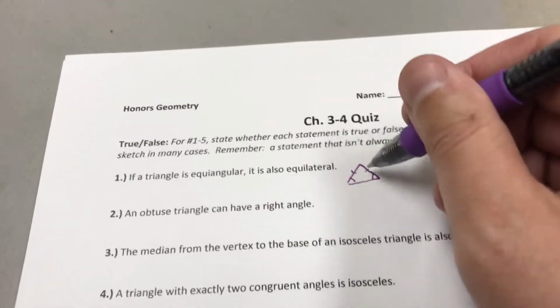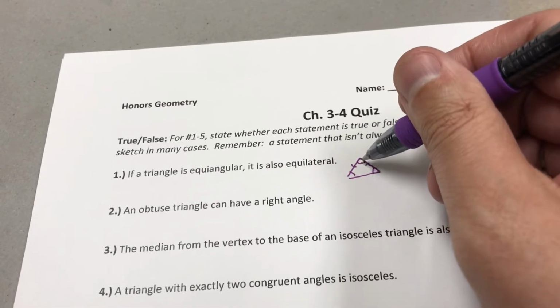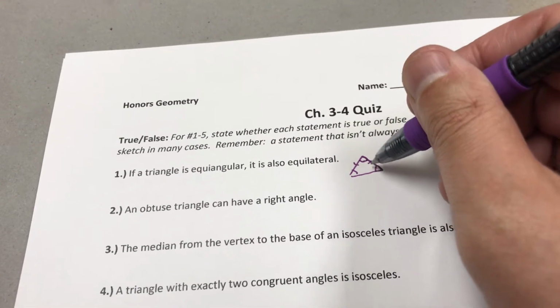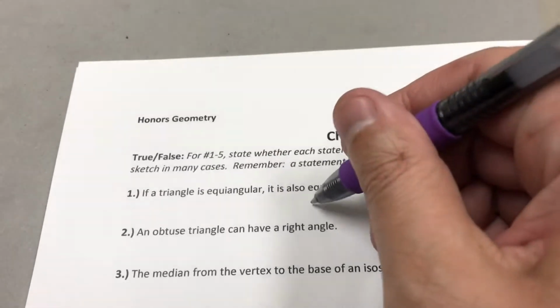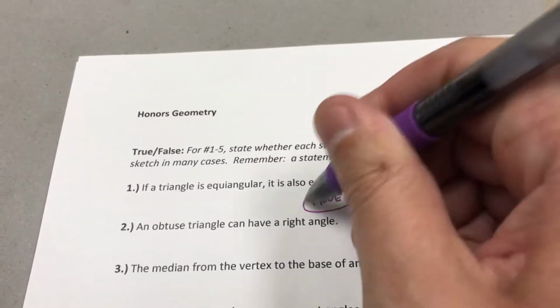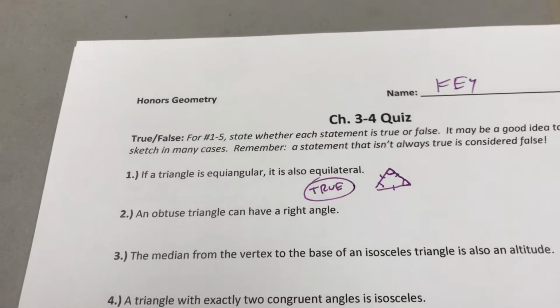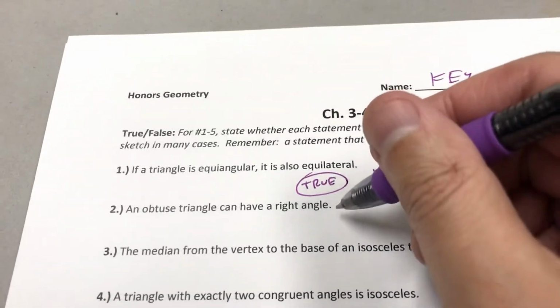If I apply this to another angle, then the two sides opposite any of the two angles would be congruent. That is a true statement, okay? An equilateral triangle is also equiangular, and an equiangular triangle is also equilateral. Number 2, an obtuse triangle can have a right angle.